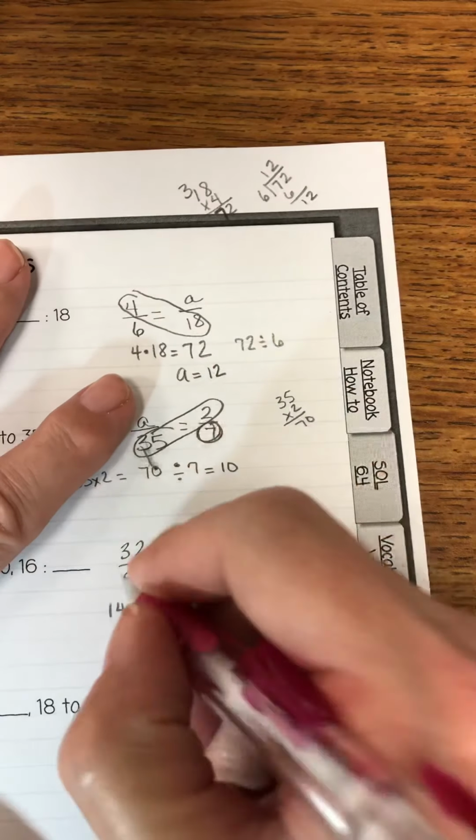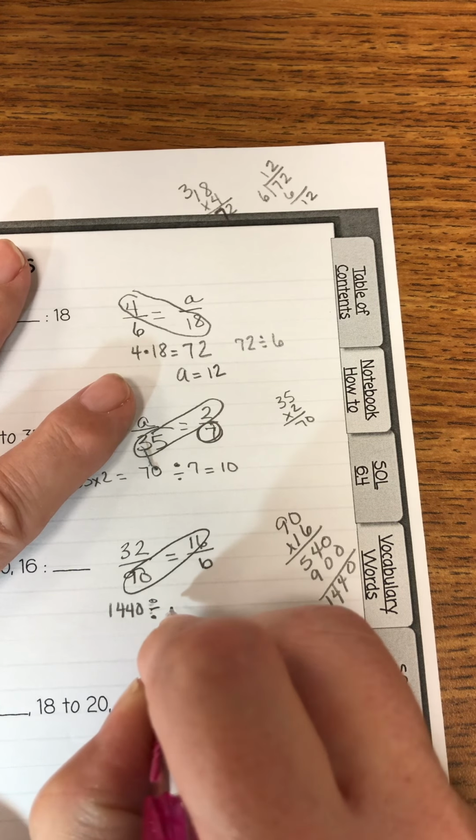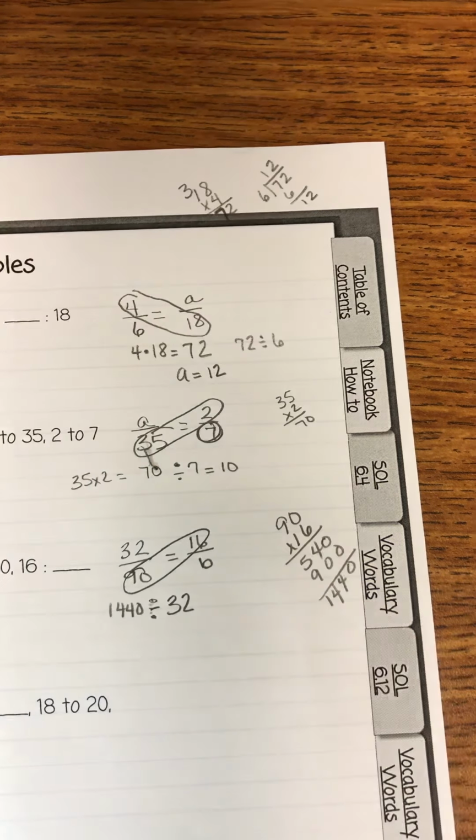So now what you're going to do, I'm sorry, I got a little ahead of myself. Okay, so now you have that. Let me go grab the calculator real quick.